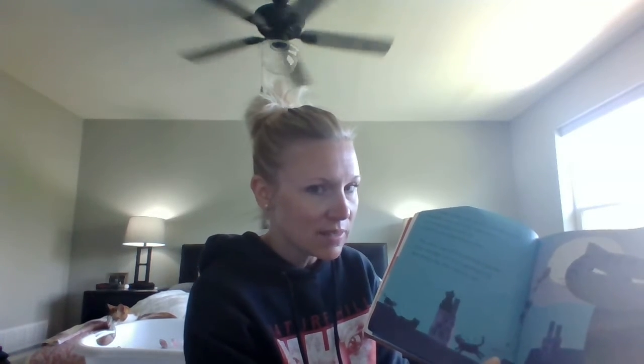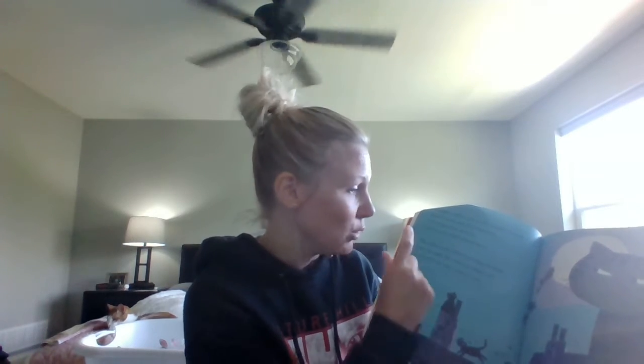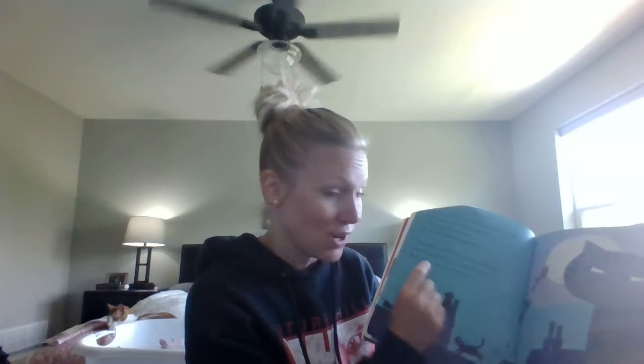You'll notice too that I'm finding this clue very early on in my reading. I'm not reading all the way through this text and then pausing to think what's the theme. I'm reading wide awake with my eyes wide open and I'm looking for clues early on, and there we found one.